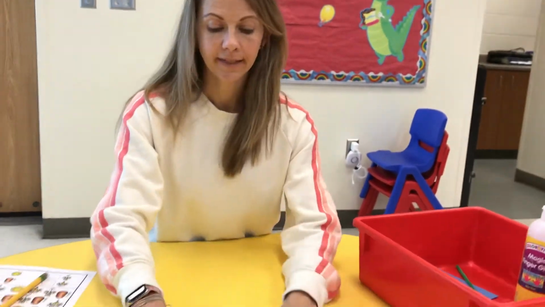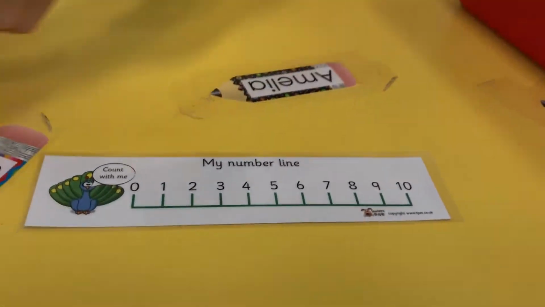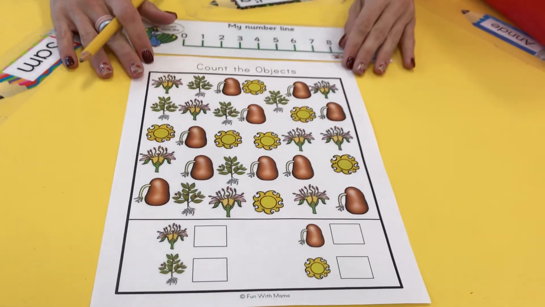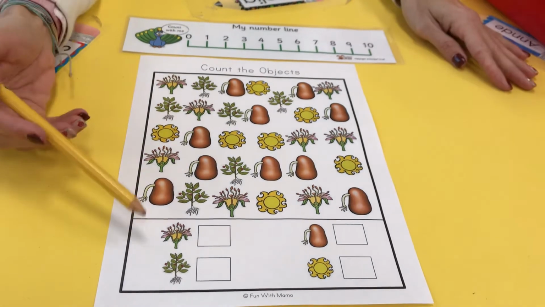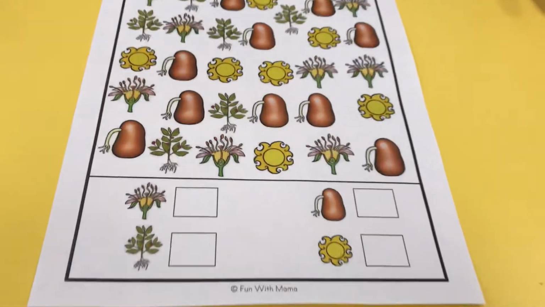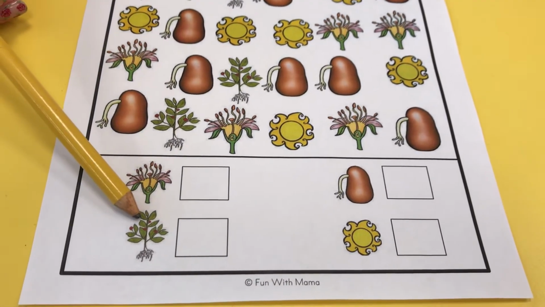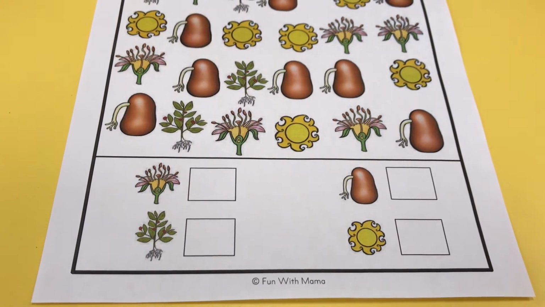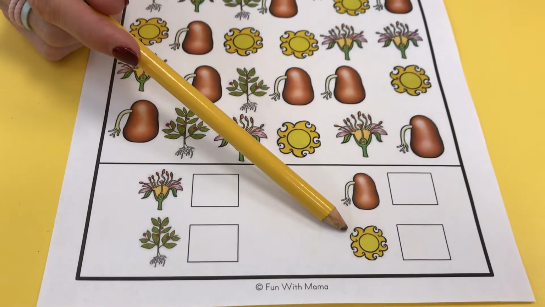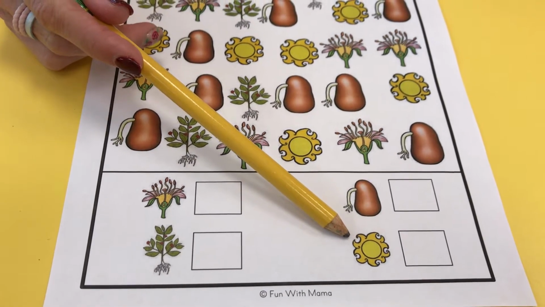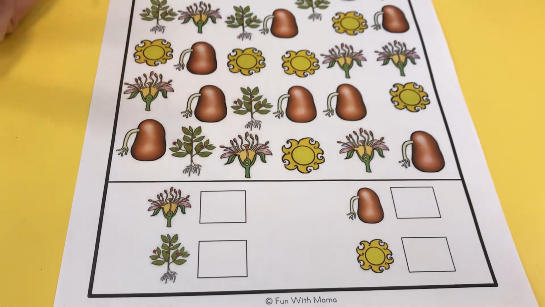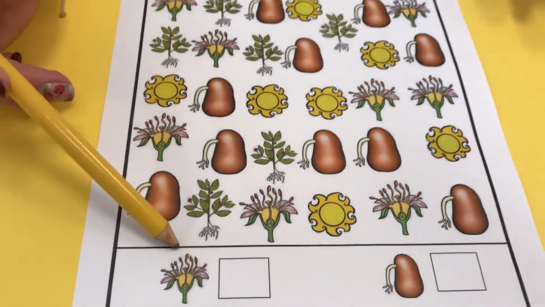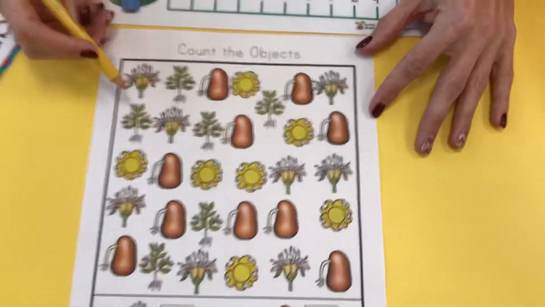We've got our number line here today, and we have a paper with objects to count. So this sheet right here is asking us how many flowers, how many plants, how many seeds, how many sunshines. We're going to count the objects and cross them off and then see if we can find the numbers on the number line. Are you ready? So we're going to start off with these flowers. Let's see if we can find flowers. Where are those flowers? Here we go.